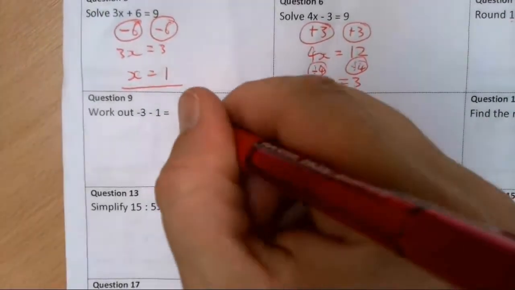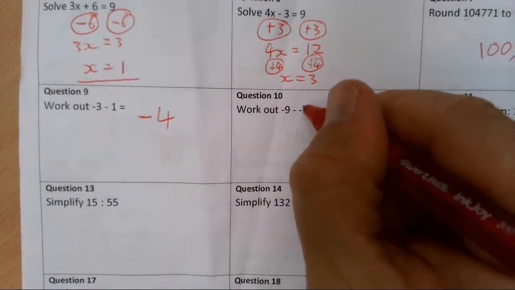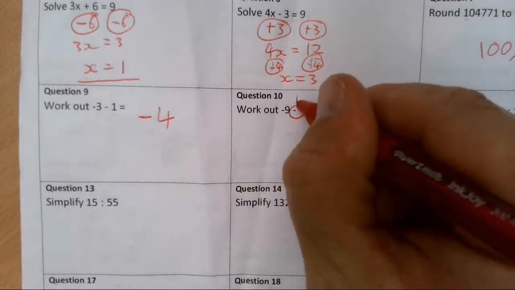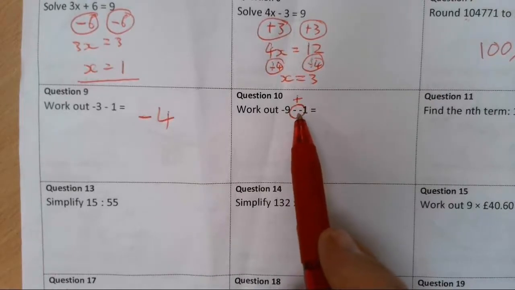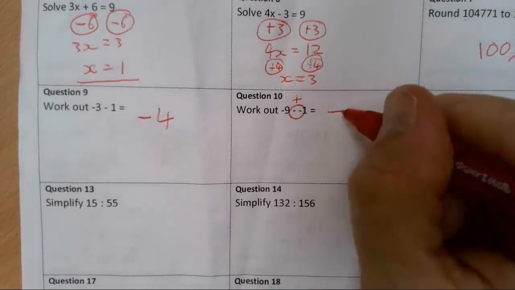Minus 3, take away 1, is minus 4, 1 lower than minus 3. Minus 9, take away minus 1 is the same thing. If you've got two negatives next to each other, we're going to turn that into an addition. Minus 9 plus 1, 1 up from minus 9 is minus 8.